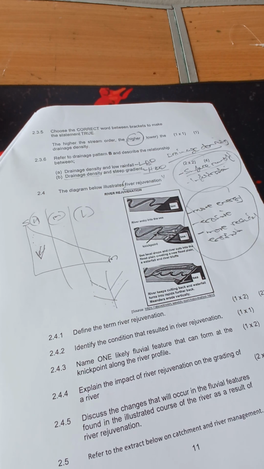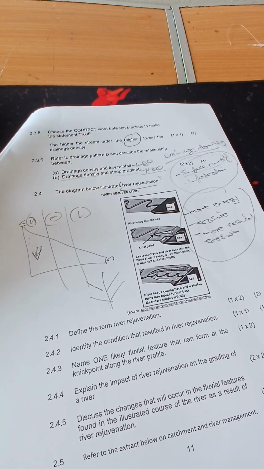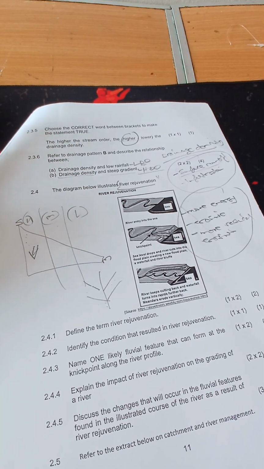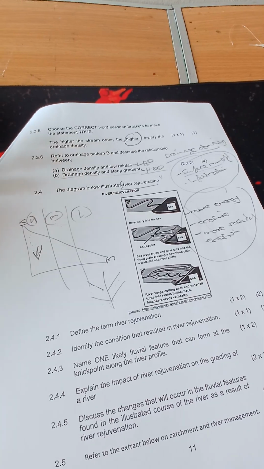There can also be a river capture, which increases the volume of water and encourages more erosion. This is when a more energetic river captures the headwaters of a less energetic river. That's what river capture is all about. Let me see if I've got something just to add on here.